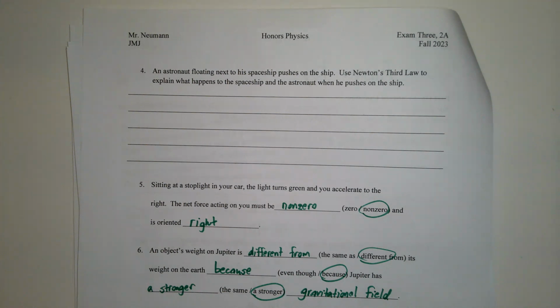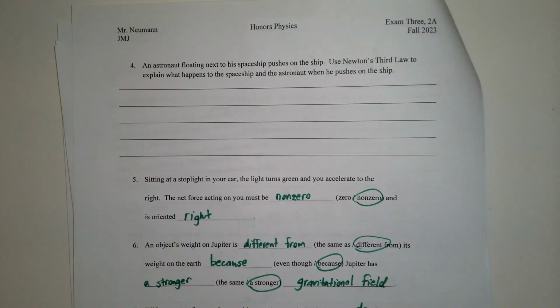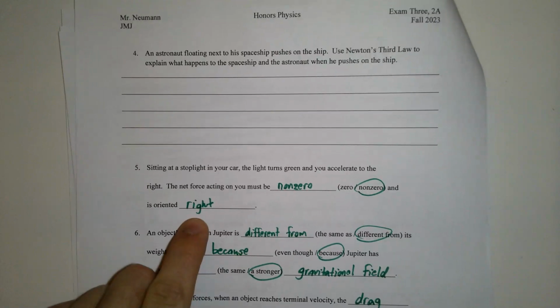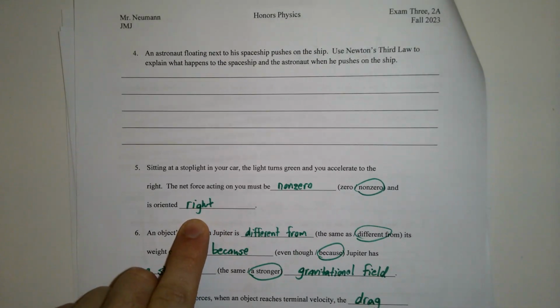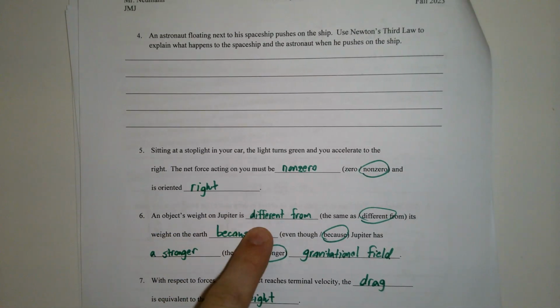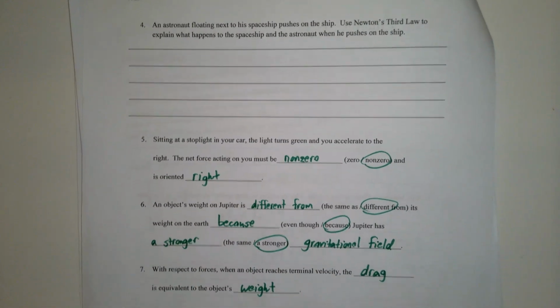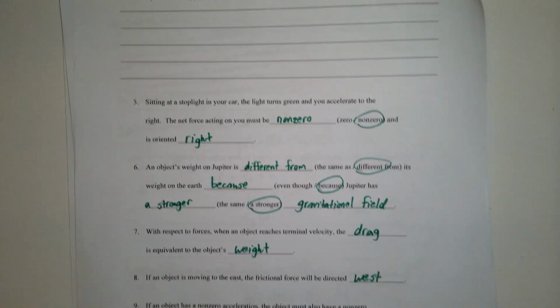All right, if you're sitting at a stoplight and you accelerate, your net force must not be 0, must be some value in order to cause the acceleration, and that acceleration is in the same direction as your net force. So the net force is oriented to the right, in the same direction as your acceleration. An object's weight on Jupiter differs from that on Earth because the gravitational field is different on Jupiter. The gravitational field on Jupiter is 4 times greater than that of planet Earth.